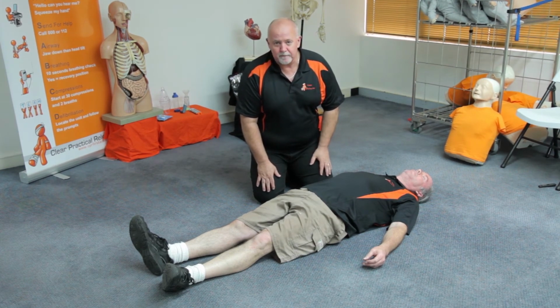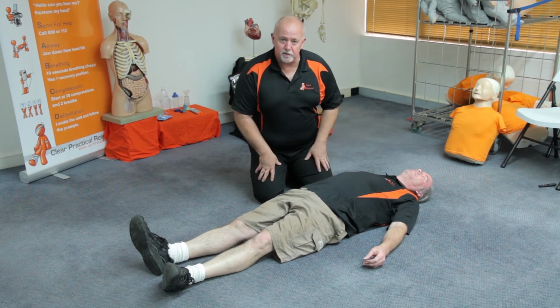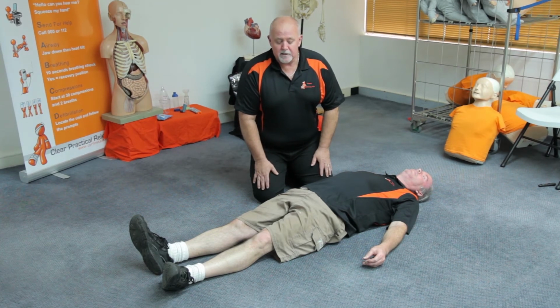Now the recovery position is used to put someone up onto their side so that we can maintain a patent airway. If we leave a person laying flat on the back who's unconscious, all their muscles in their body relax. The tongue will fall back and block the airway. So what we need to do is put them into recovery position to maintain that airway and to allow any obstructions, fluid or vomit to drain freely.